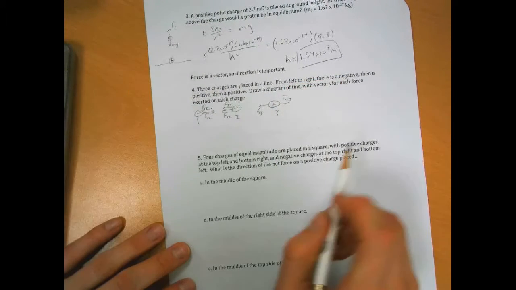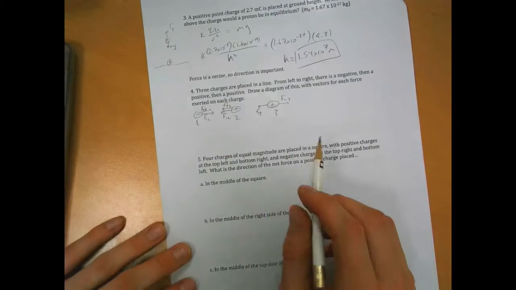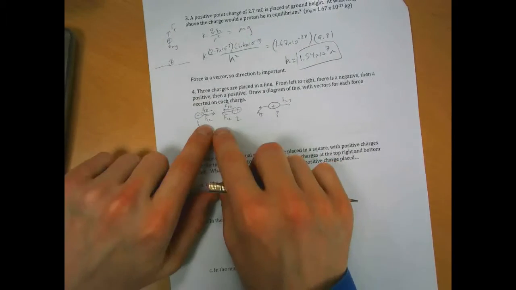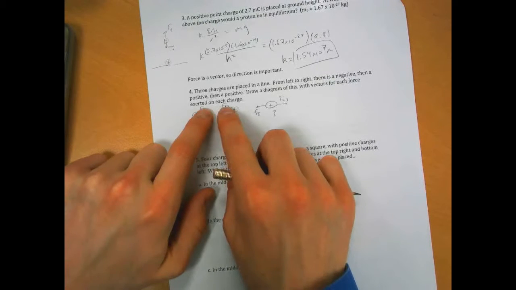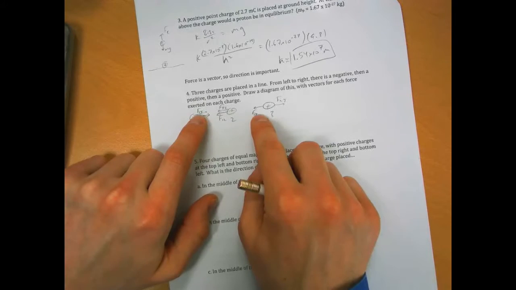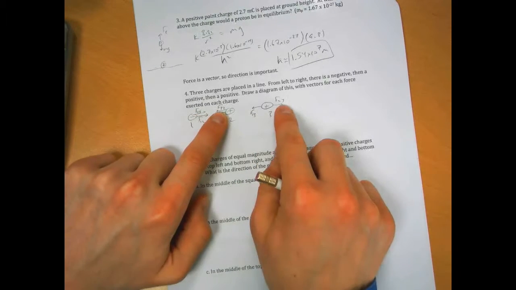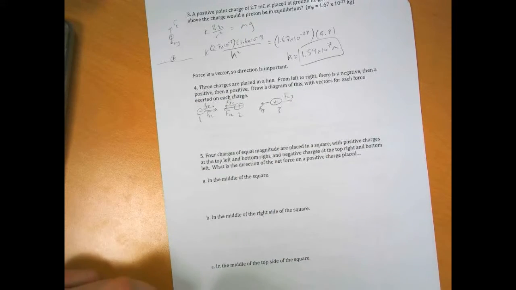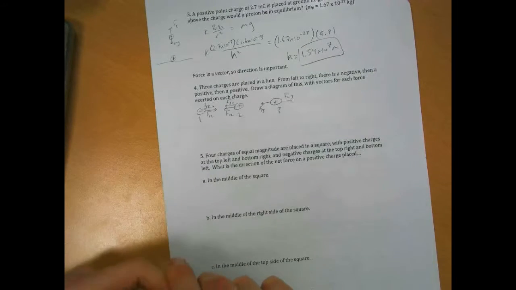And then we can double check our reasoning with Newton's third law. Force on 1 from 2, 1 on 2, same magnitude, opposite direction. Same magnitude, opposite direction, same magnitude, opposite direction. So all of those make sense in accordance with Newton's third law.